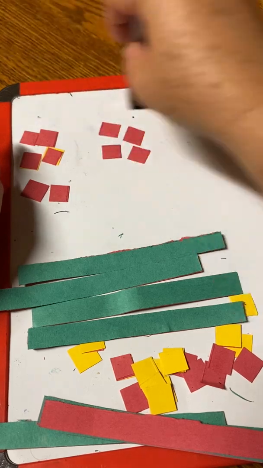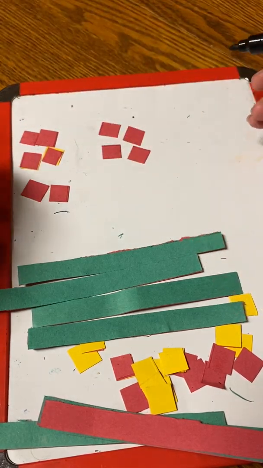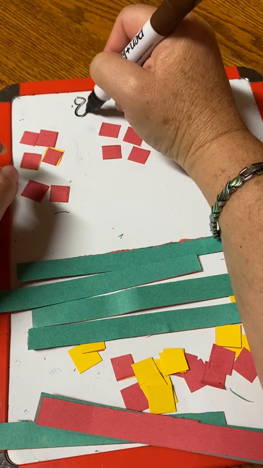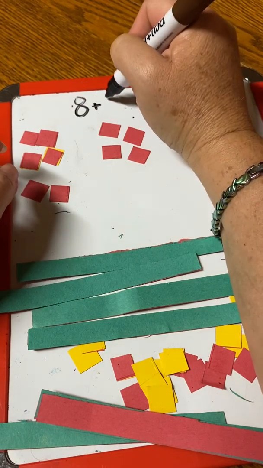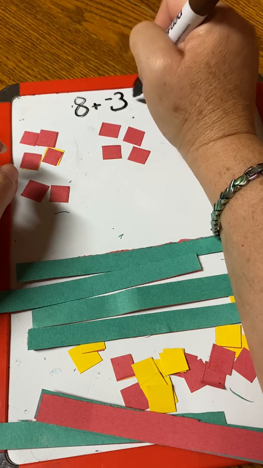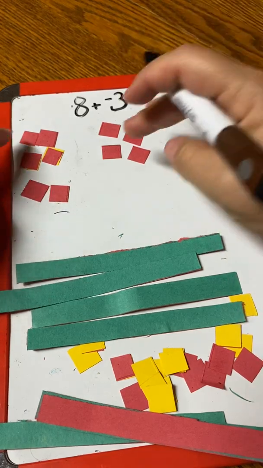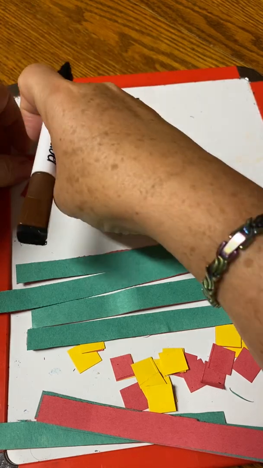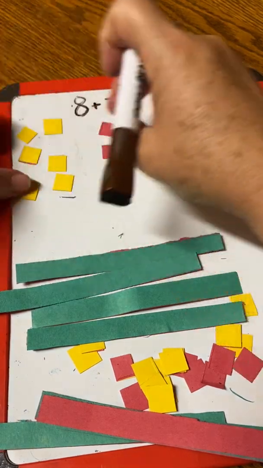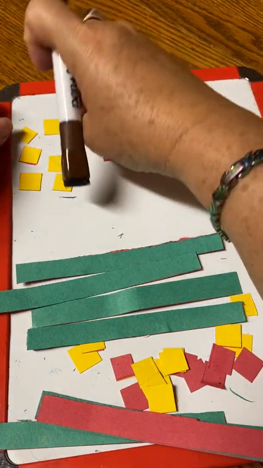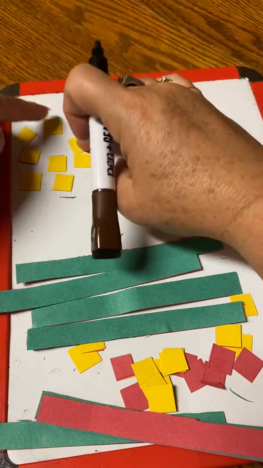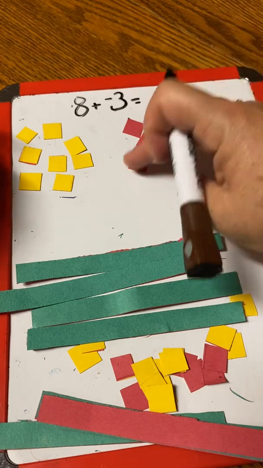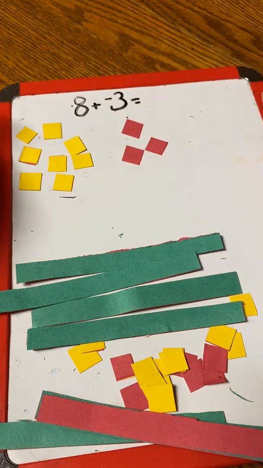So how can we use this if we had a mixed number? Say a positive 8, and we're adding it to a negative 3. How would we do this? So let's turn our tiles over. So we have 8 yellow tiles showing for our 8 positive numbers. And now we need 3 red tiles to represent our 3 negative numbers.